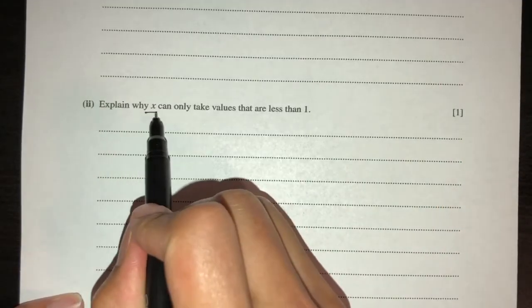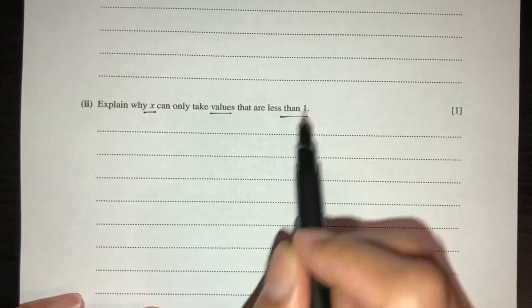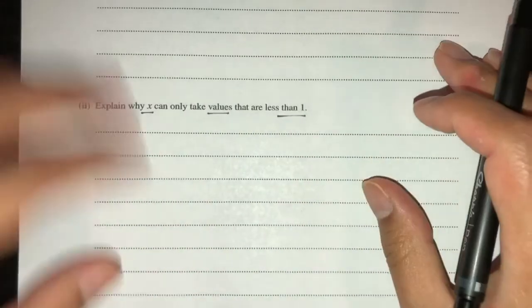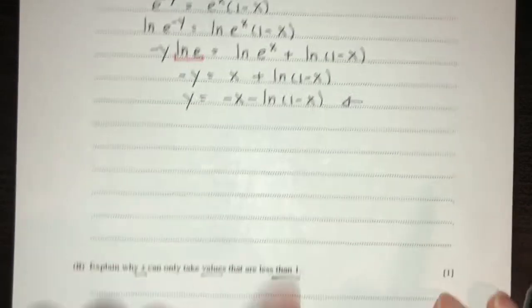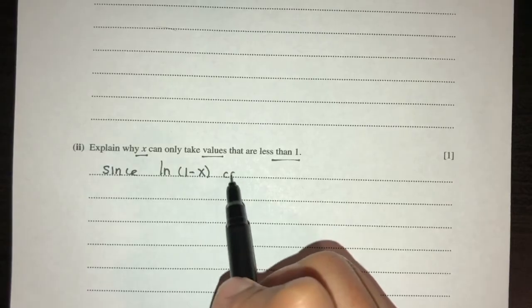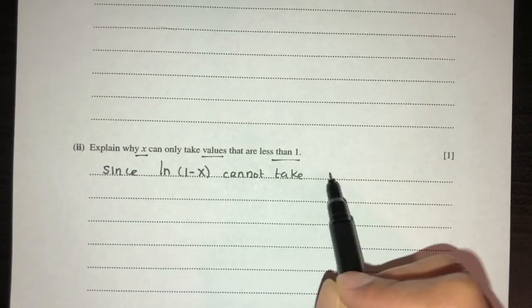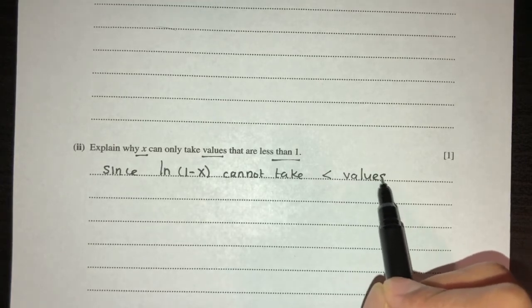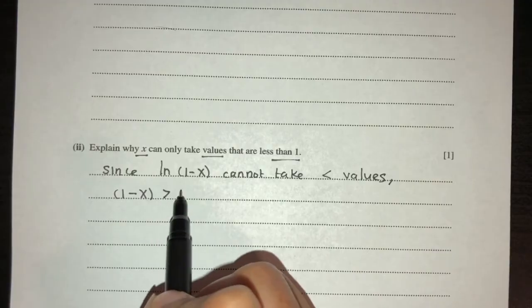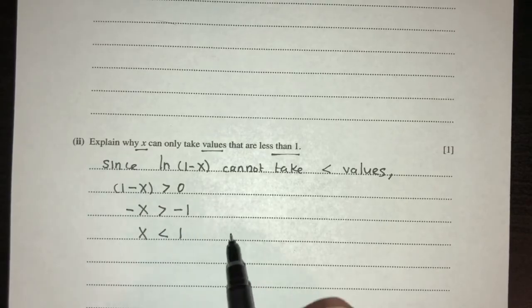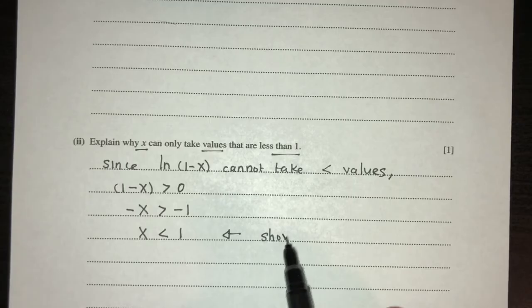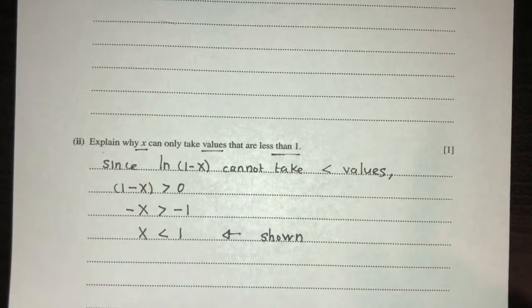Explain why x can only take values that are less than 1. So from this question, you have to basically look at this one. We know that we have a restriction here because logarithm cannot take negative values. So you can write down, since ln cannot take negative values, we need 1 minus x to be more than 0. Now simplify, that will become minus x is more than minus 1, so x has to be less than 1. So this is shown as required for that question. So it is less than 1. So that will be your question number 7.